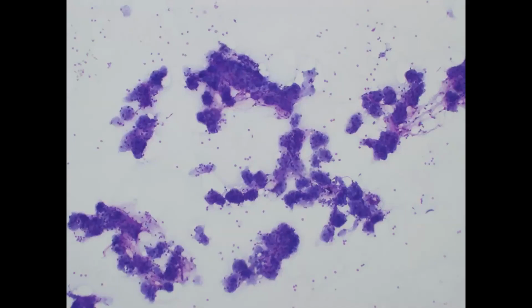So we'll start off with just the normal findings in a salivary gland aspirate, so just normal cytology that we see in this site. So again, we have both serous as well as mucinous salivary glands. The parotid gland is going to be almost entirely serous, and so here's an aspirate from a parotid gland.